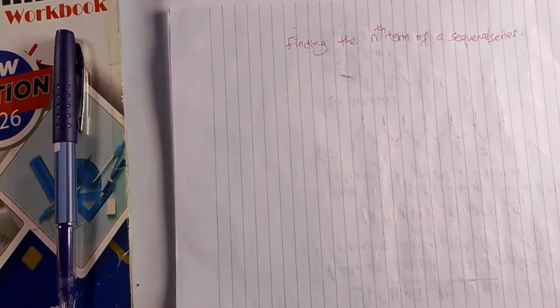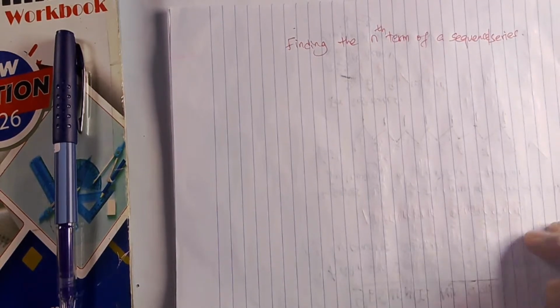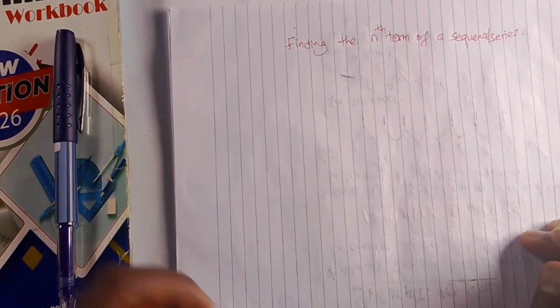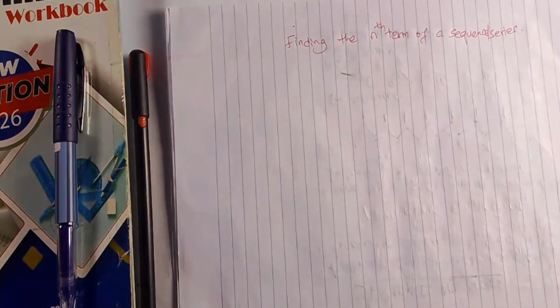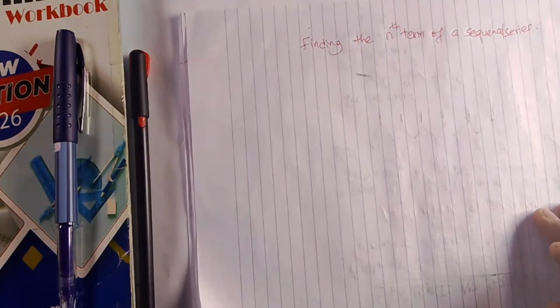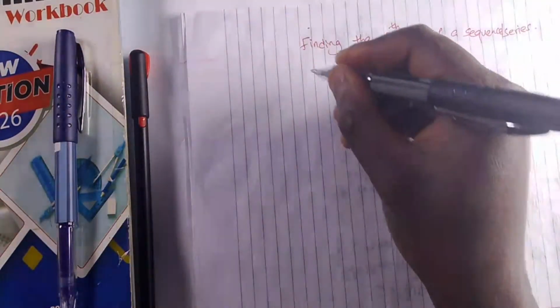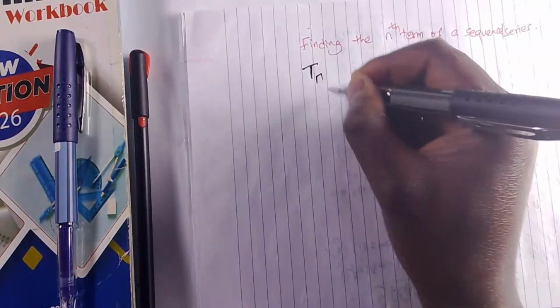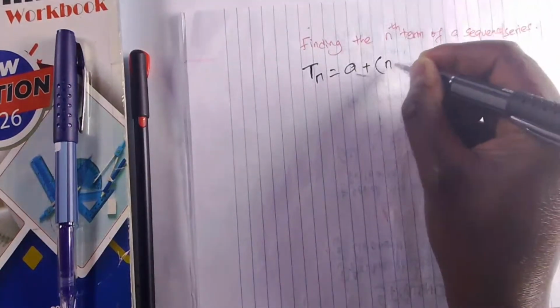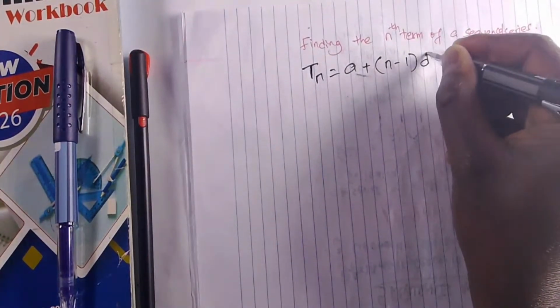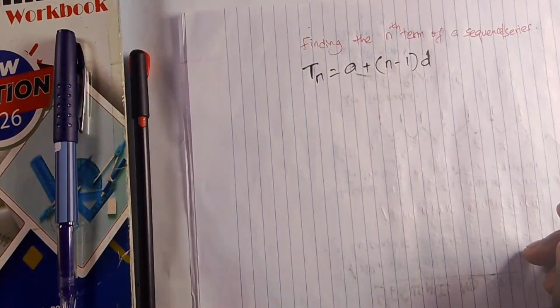How do we find the nth term of a sequence or a series? For us to determine the nth term, this is the formula. Nth term is equal to A plus (n minus 1)d.